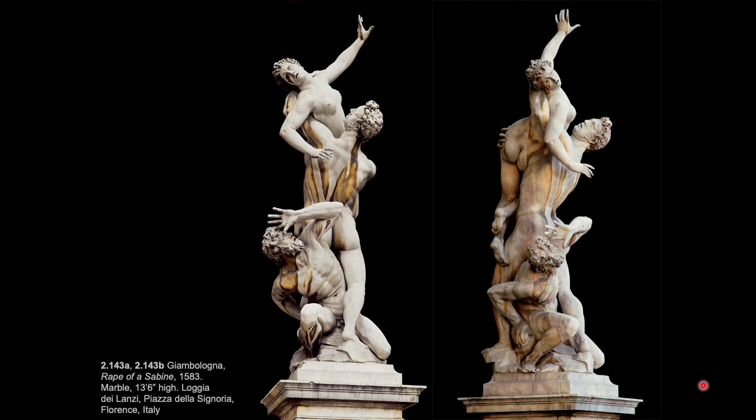But the figures come together to create this sort of tightly bound, almost twisting, spiraling column of energy that moves upwards and around and encourages the viewer to also move around in order to view the many different aspects of the work.